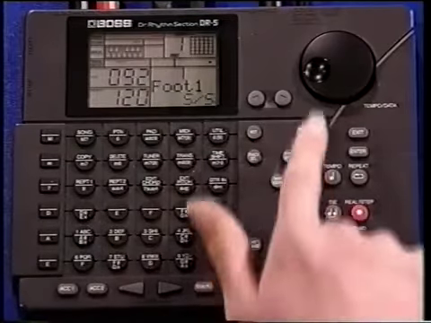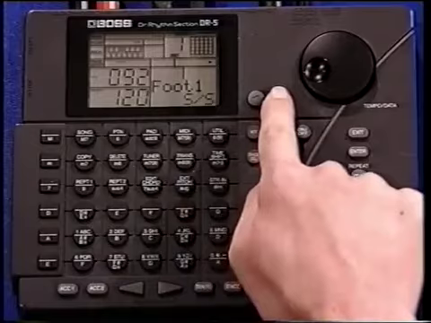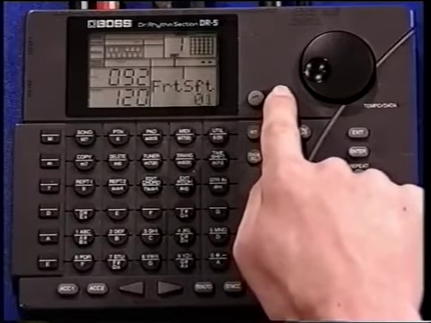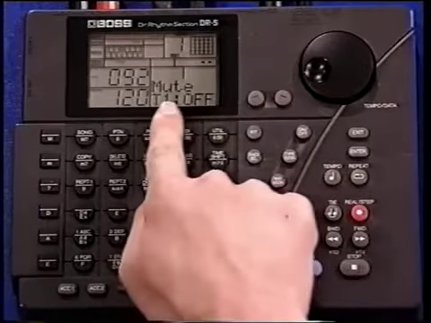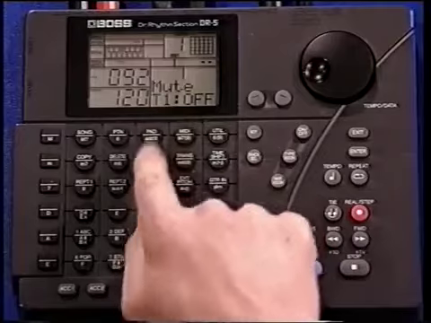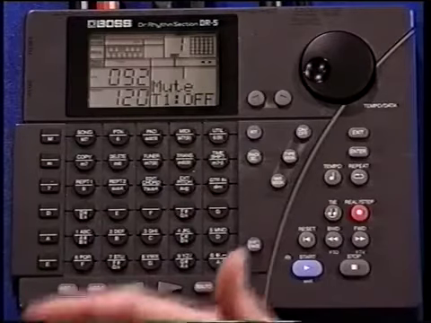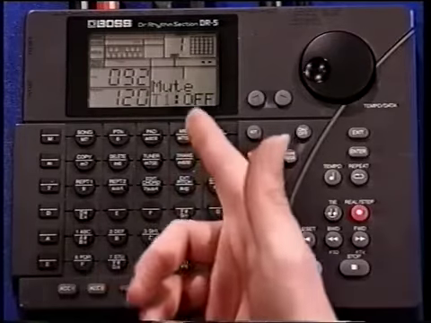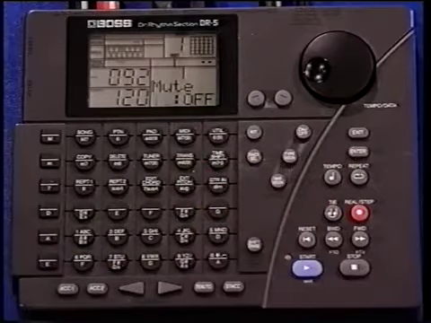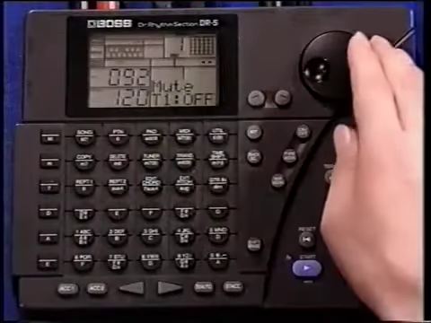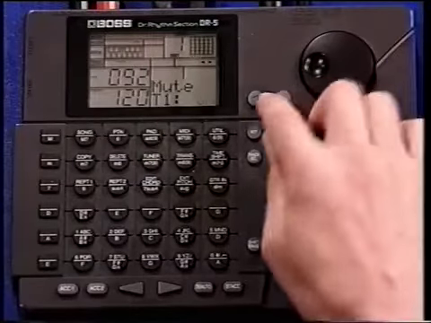We're going to use the cursor controls and we're going to move along to the right. And you can see at the top of the display there, mute. T1, track 1, is flashing and it says that the mute is off. Now if I turn mute to on, it basically means that track 1 will no longer be heard. Okay, so let's do that. Let's turn track 1 mute on.